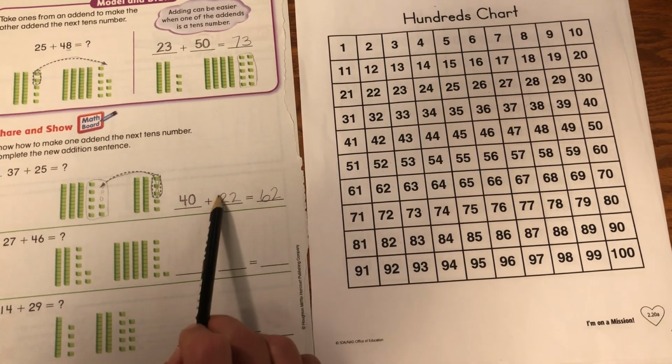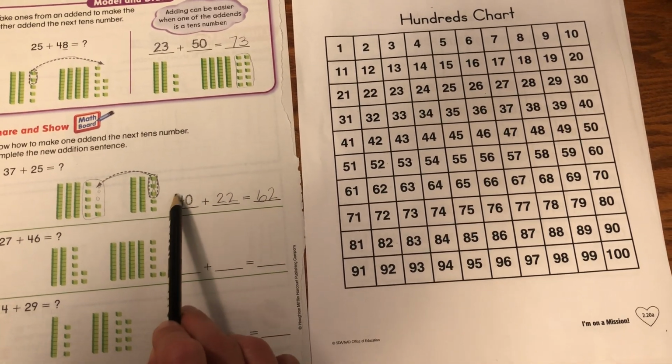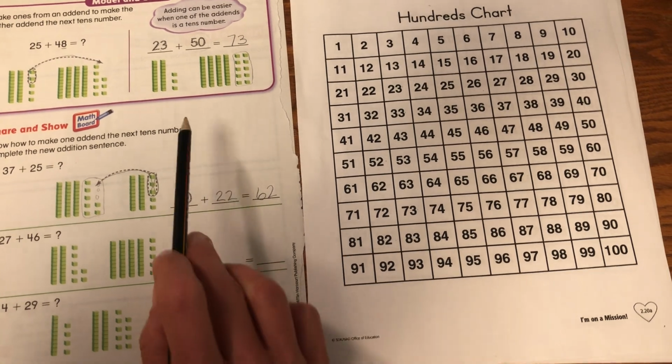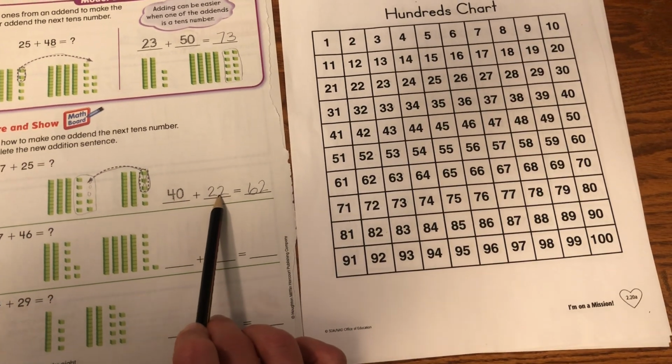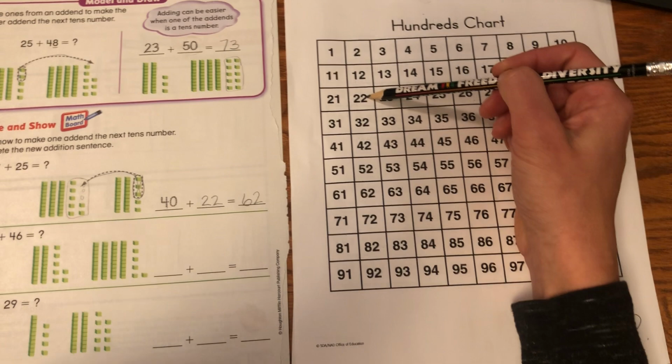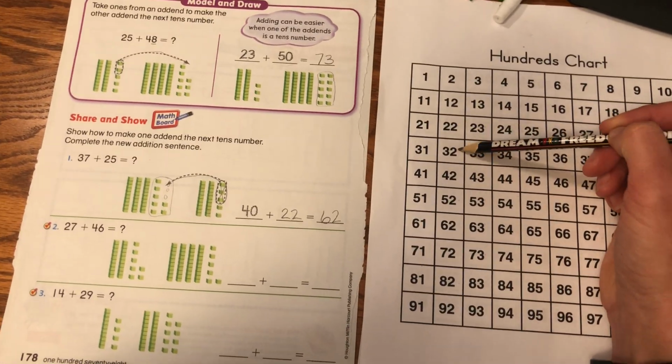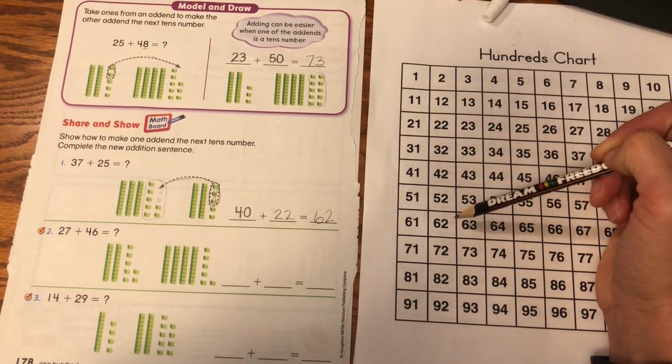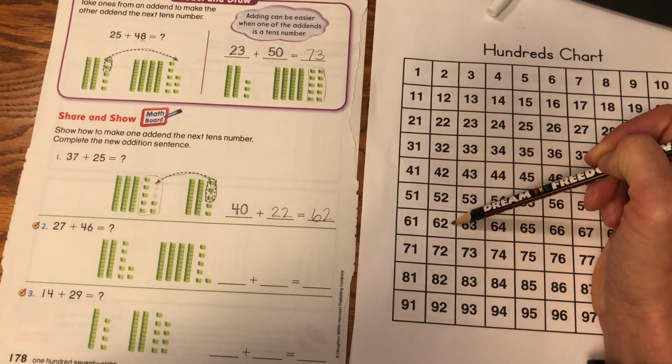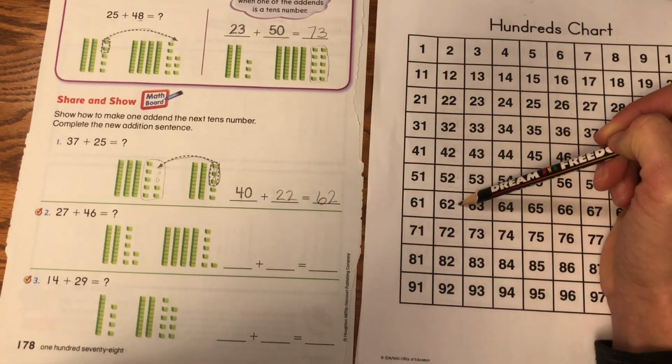Remember, let's grab this 22 because we can hop 40 more really easily up and down that column. So start at 22 and let's count on 40. Ready? 10, 20, 30, 40. Did I land on 62? Then I know I'm right.